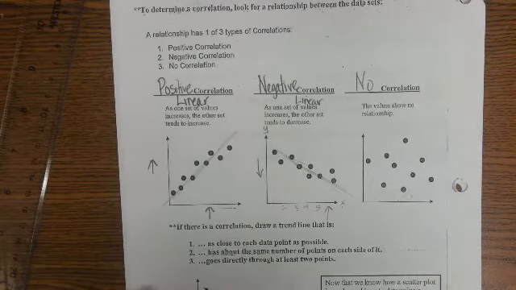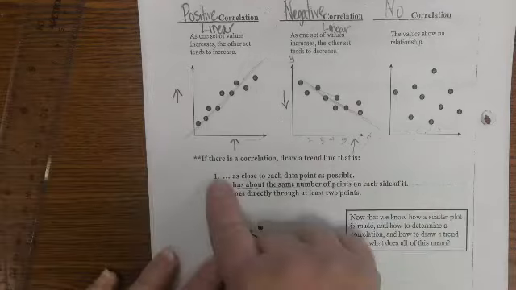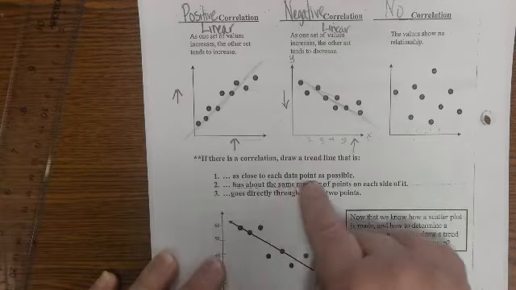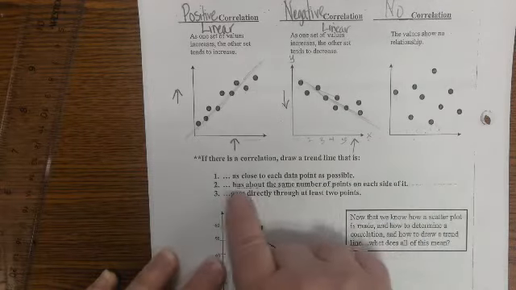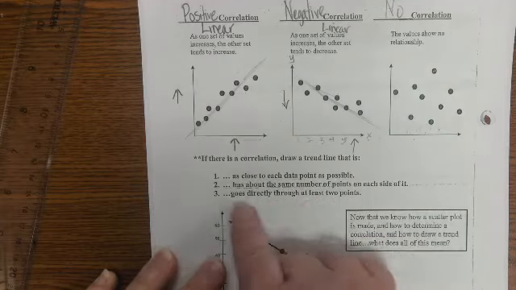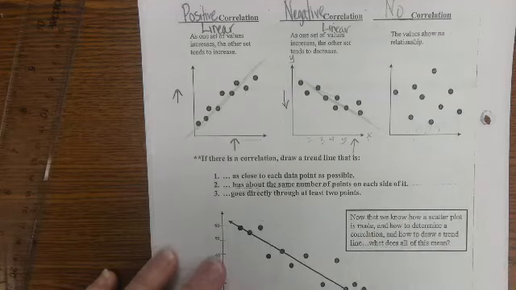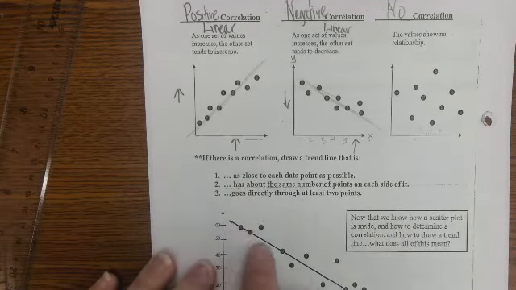If there is a correlation, we can draw a trend line. That is, it's as close to each data point as possible, has about the same number of points on each side of it, and goes directly through at least two of the points. So this line is known as a trend line.